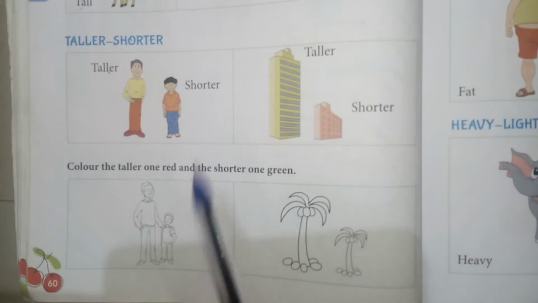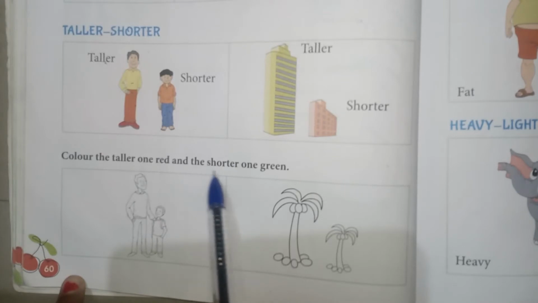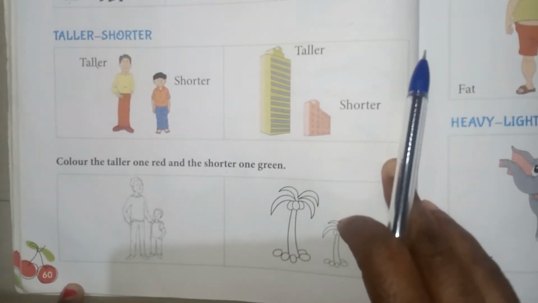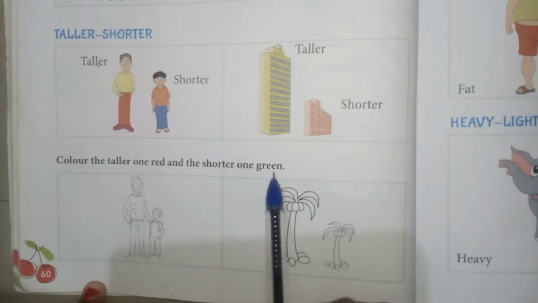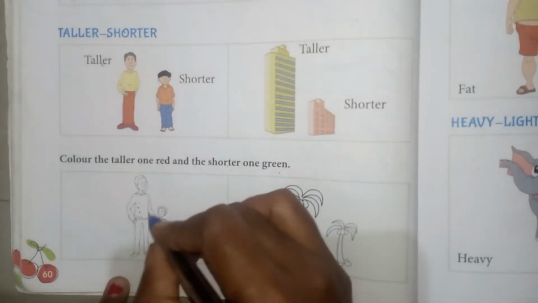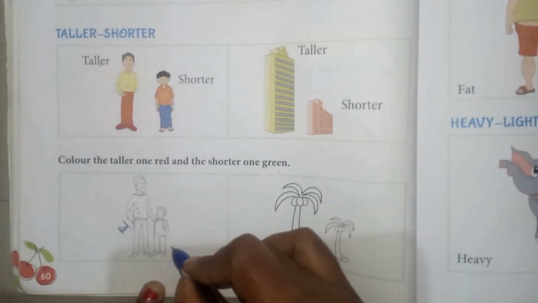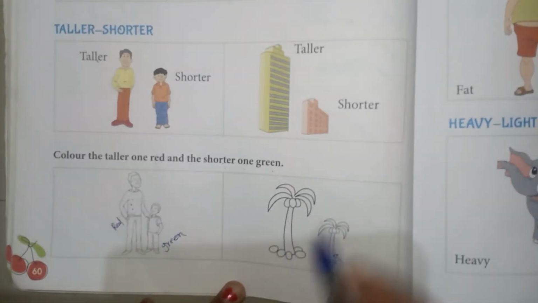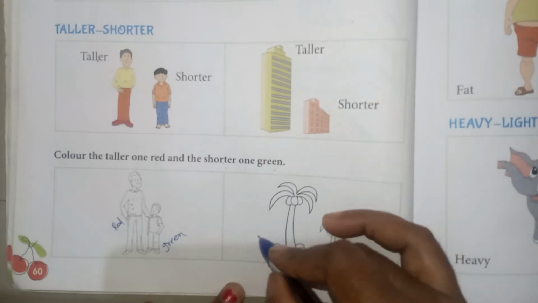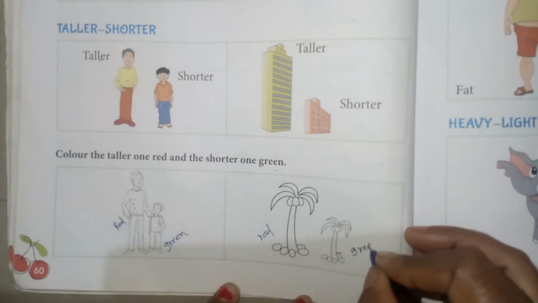Now here one activity is given, dear students. Color the taller one red and the shorter one green. Those that are taller, you have to give red color to them, and those that are shorter, you have to give green color to them. So to him, which color will you give? Red. And to him? Green. These coconut trees are also there. This is taller, so you will give red color, and this is short, so you will give green color. Understood?